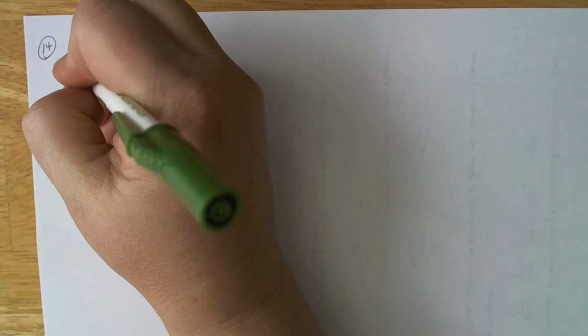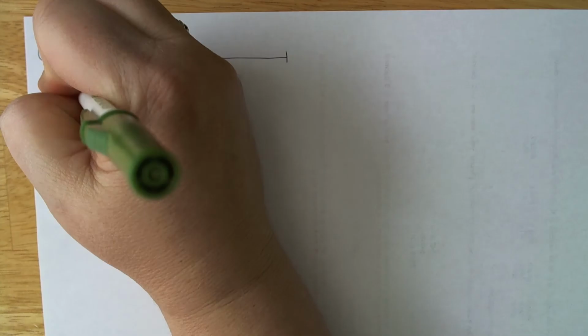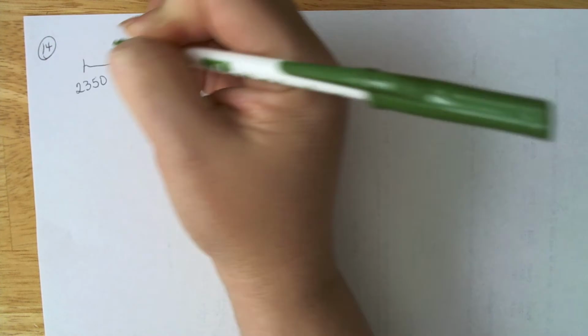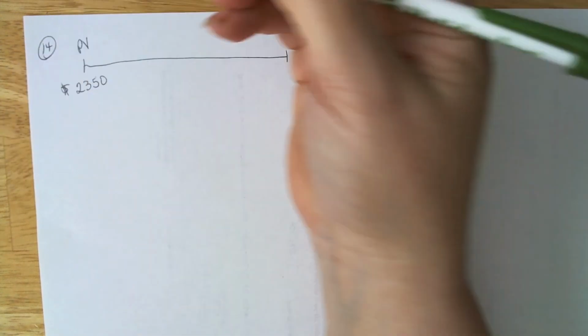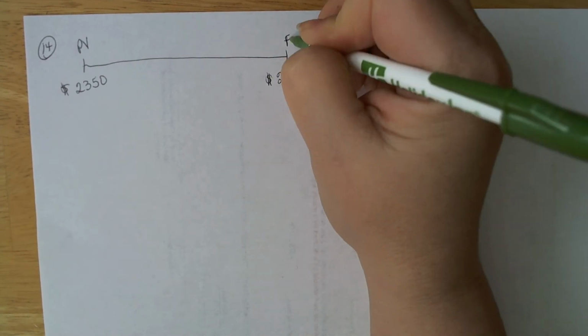All right, moving right along here to problem 14. Determine the interest rate earned on a $2,350 deposit when $2,950 is paid back in 1 year. Okay, so this is in essence using a timeline. This is what we're trying to do. We've got a $2,350 deposit, and we know that $2,950 is going to be paid back in 1 year.